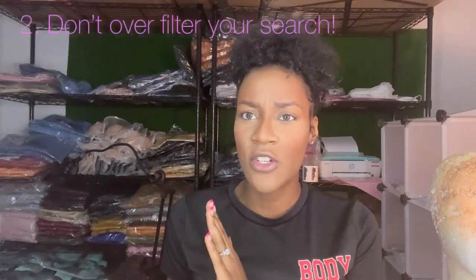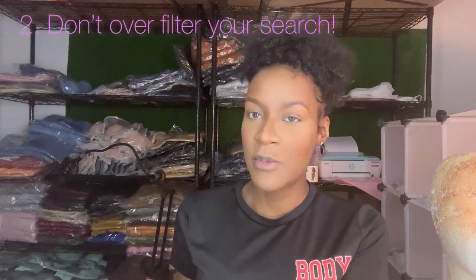The second thing is going to be the filters. Don't over filter your search, because like I said, just because it says minimum order quantity 500 doesn't mean that's what it really is. That just means that's what they want you to buy a lot of the time. So don't let it turn you off. Always ask first.